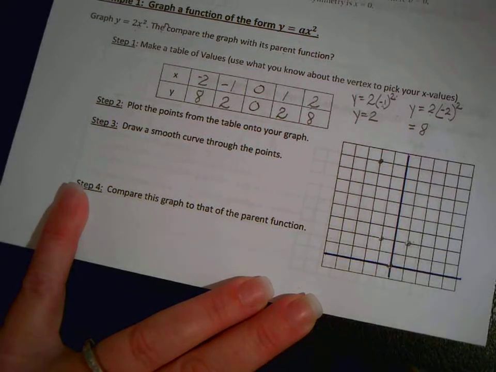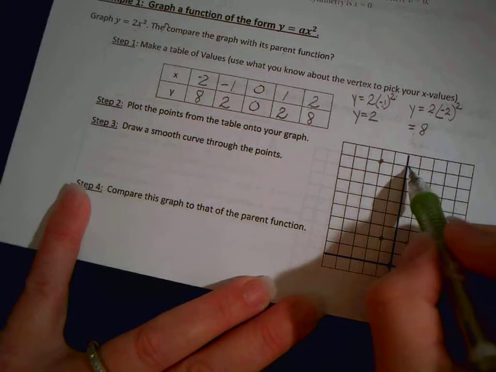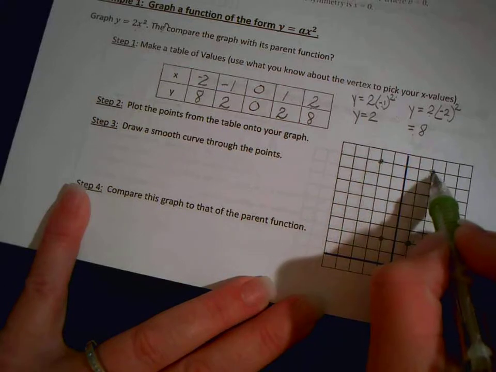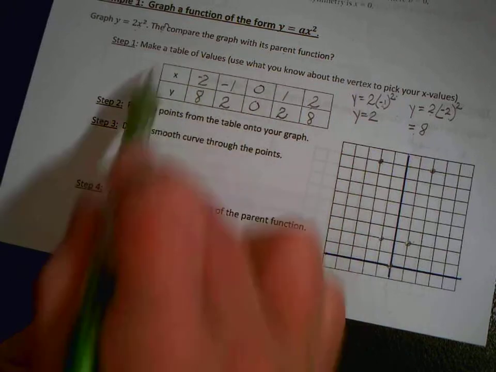You can also compare it to the axis of symmetry. In this case it is actually the y-axis. It would divide the parabola in half. So if I use that as my axis of symmetry, and I looked up here and I said, okay, this point is 2 to the left of the axis of symmetry, this point's going to be 2 to the right of the axis of symmetry. So there's the 5 points that I figured out on my table.